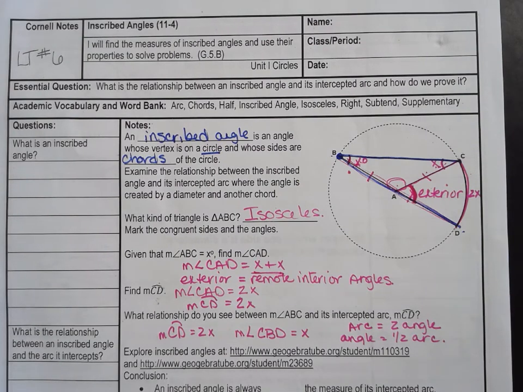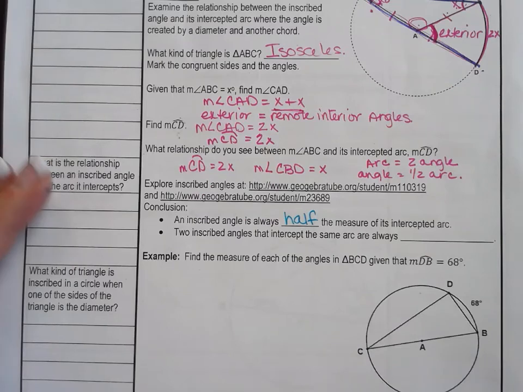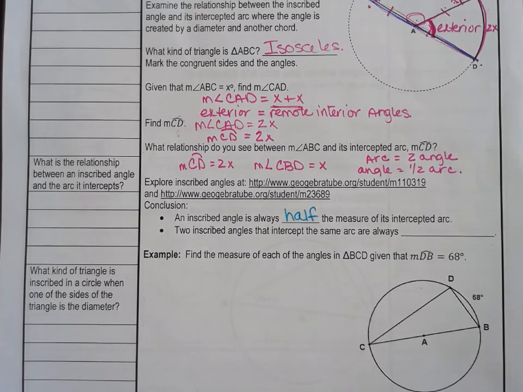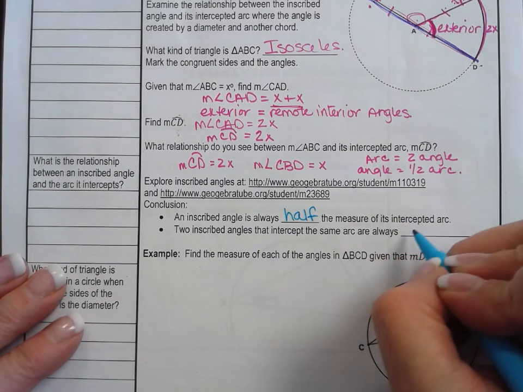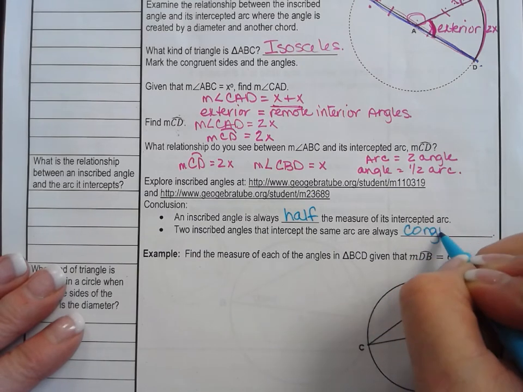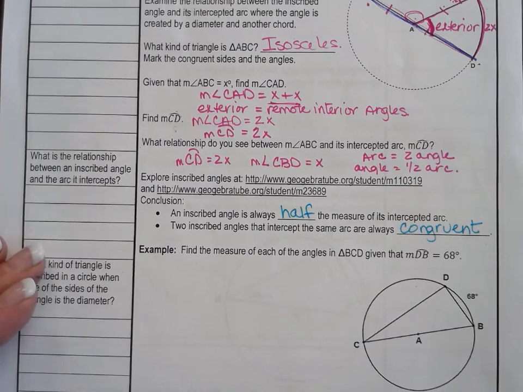Okay, so that gives us our theorem. The inscribed angle is always half the measure of the arc. And if you have two inscribed angles that intercept the same arc, then they're always congruent. That makes sense.